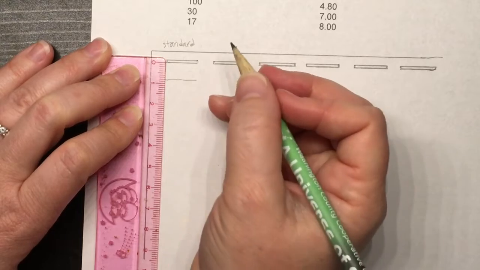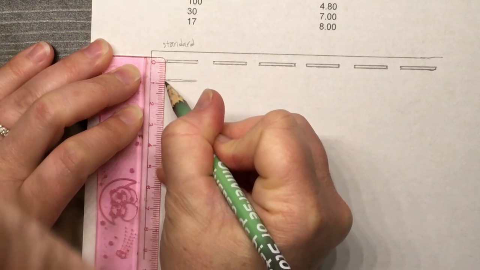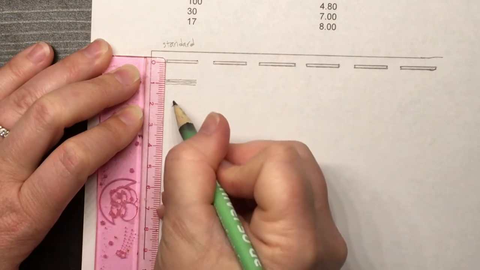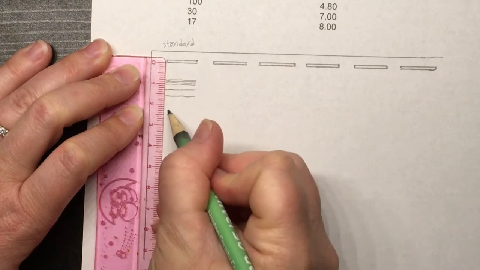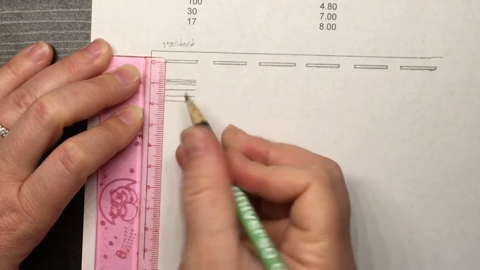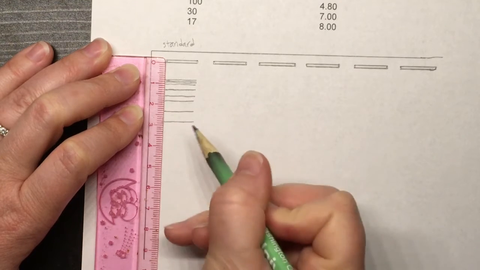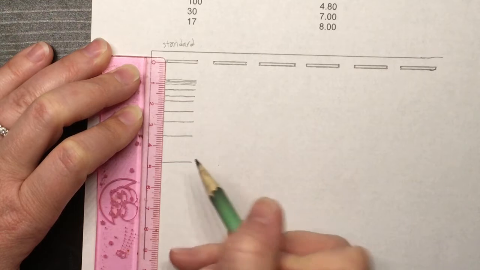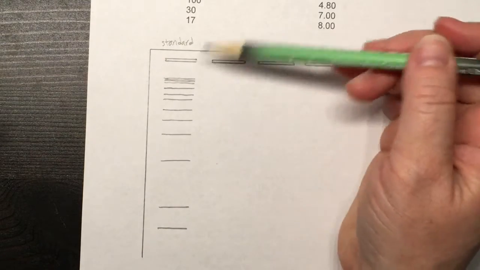0.85. Sorry, I'm trying to get in here a little tighter, but there's a little iPad in the way here. 0.9, 1.0, 1.3, 1.6, 1.85, 2.35, 2.8, 3.5, 4.8, 7.0, and 8. Okay, so this is what our standard would look like as all of these different fragment sizes started to migrate away from the well down this gel.